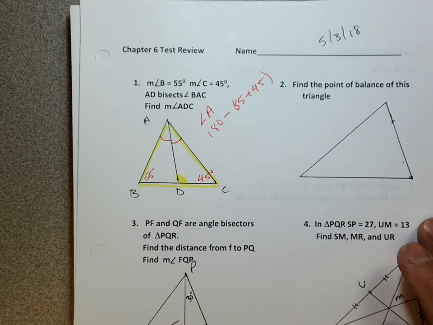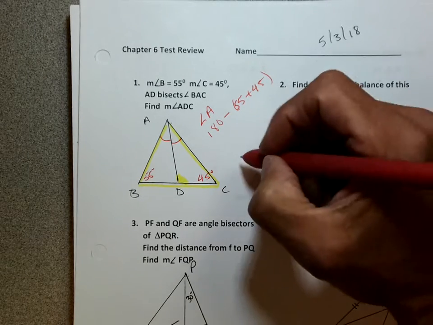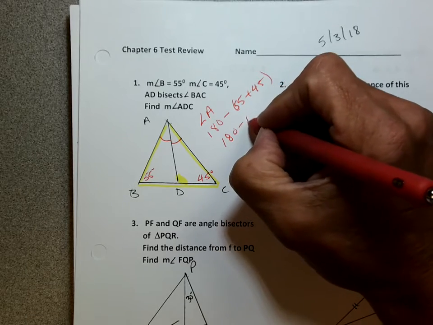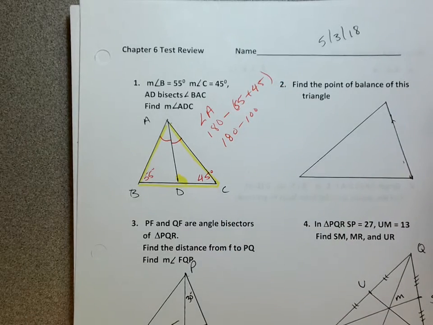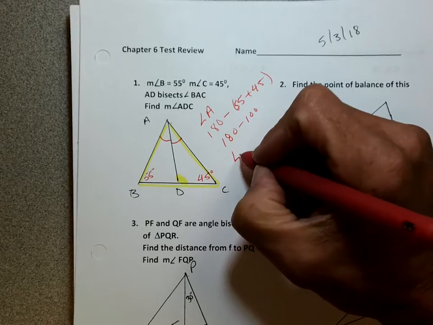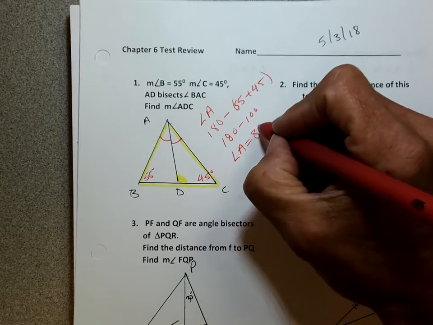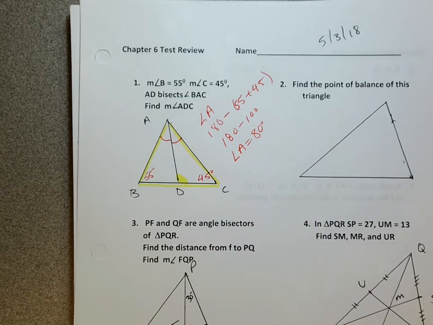Smart Ben's already got that figured out. Thank you, Smart Ben. So now I got 180 minus 100, right? Which tells me that angle A is 80 degrees. Okay, how am I doing? So far, so good?